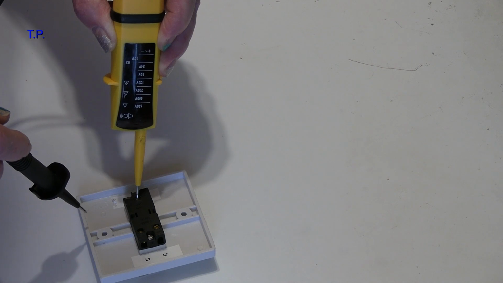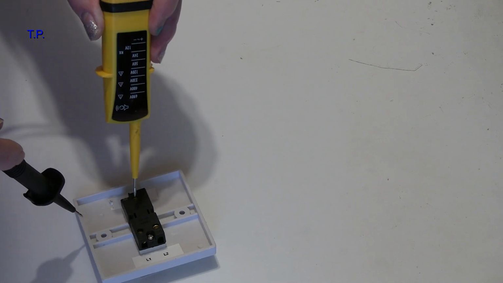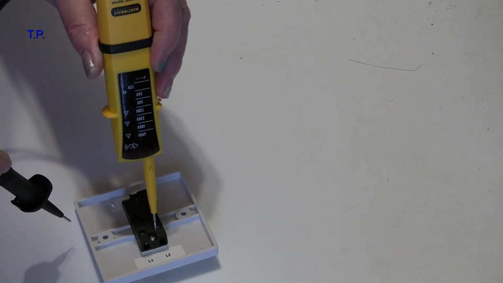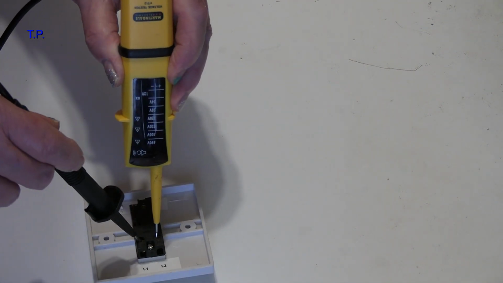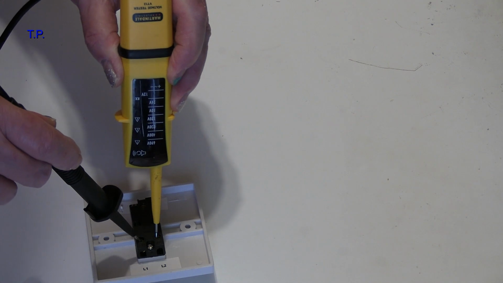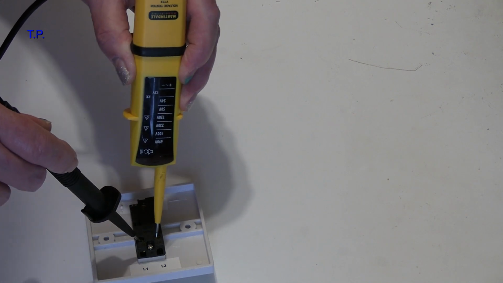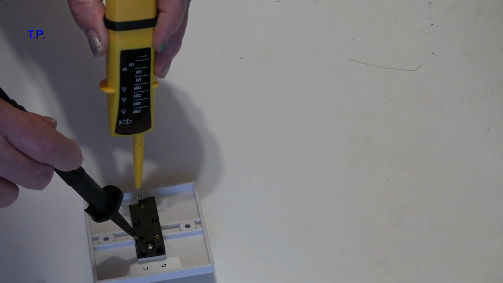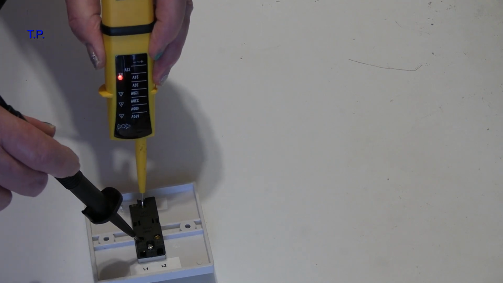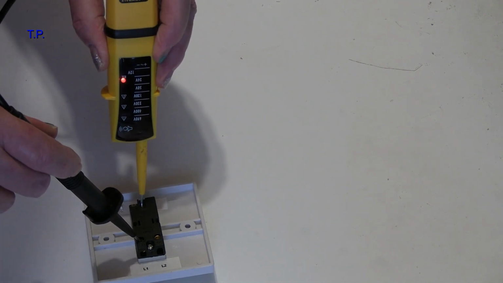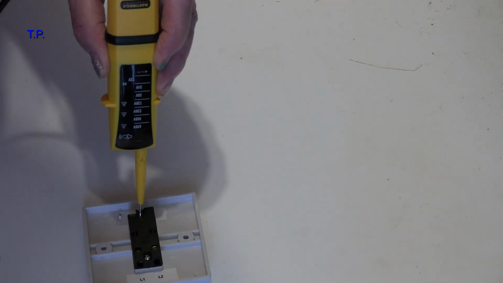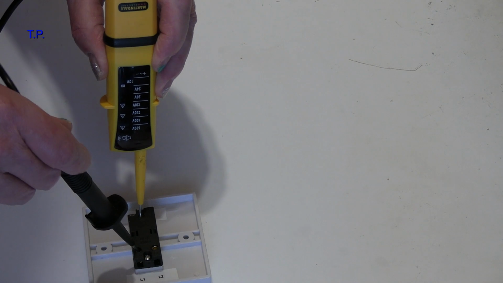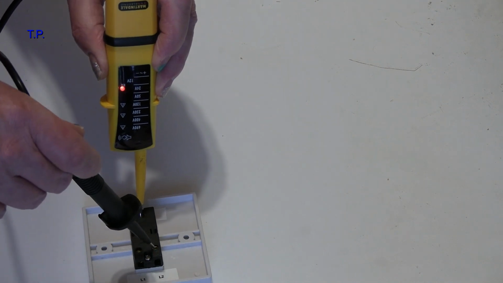You may be wondering what happens if I put my probe in L1 and L2. Well, the answer is simple. Nothing. Because these are not connected to each other. But if I connect it to common, we get a circuit. And likewise again, operate the switch. L1, no circuit. L2, circuit.